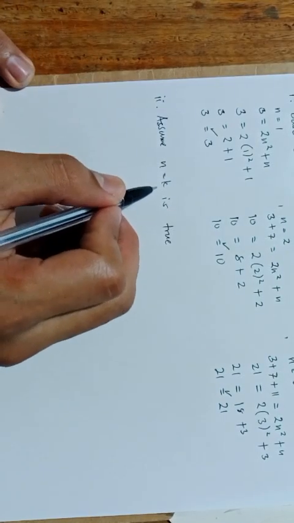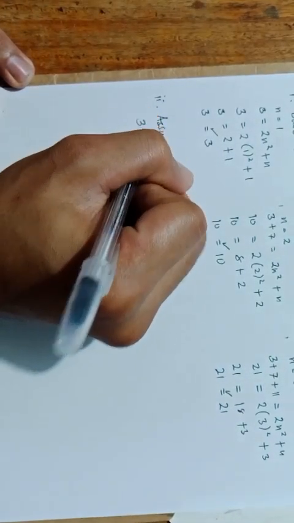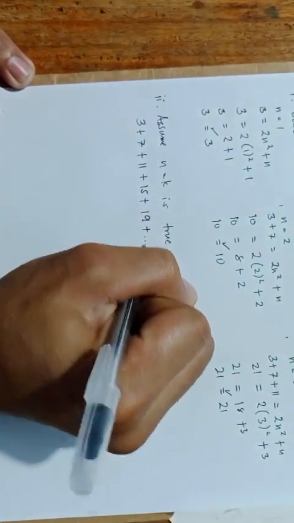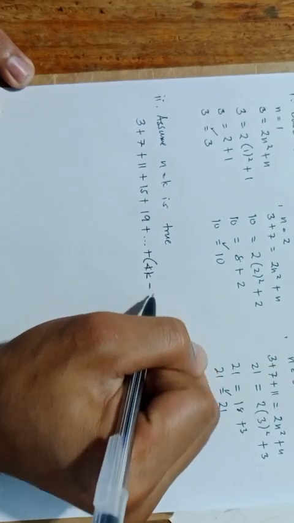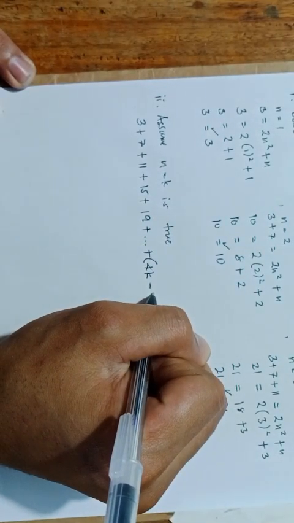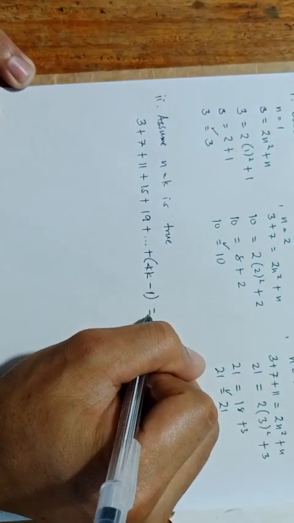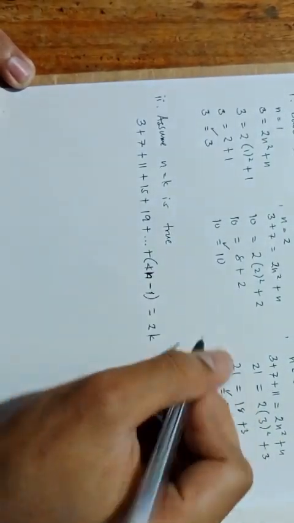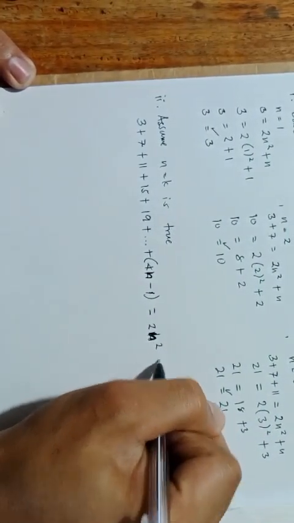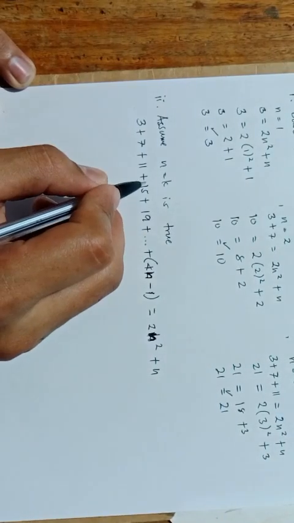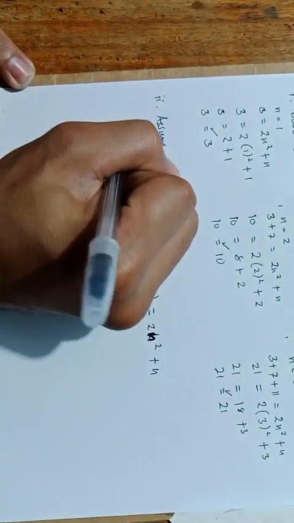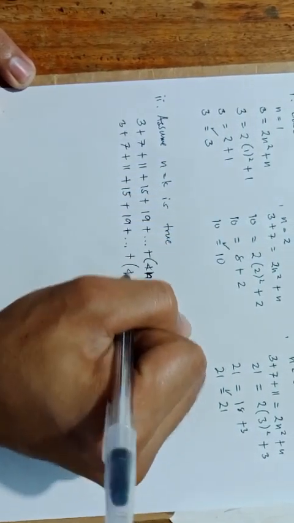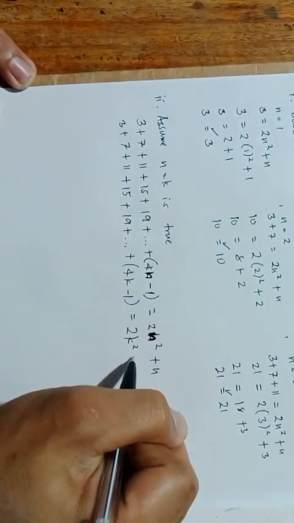We have 3 plus 7 plus 11 plus 15 plus 19 plus and so on, plus 4k minus 1, is equal to 2k squared plus k.